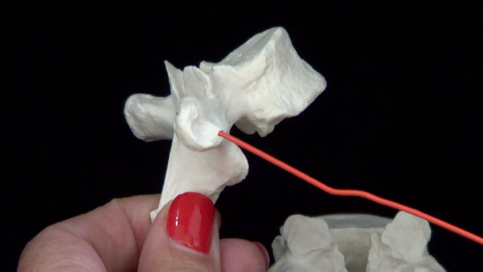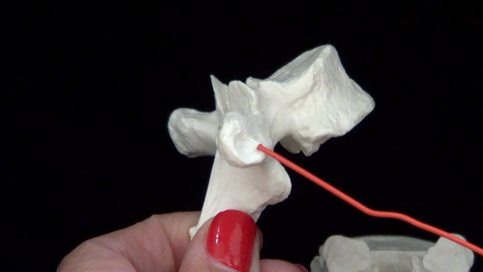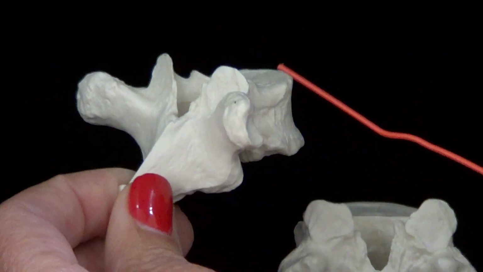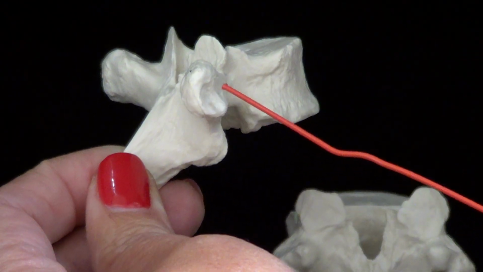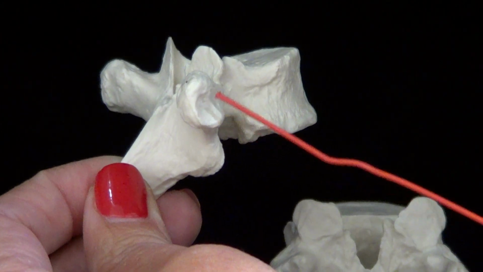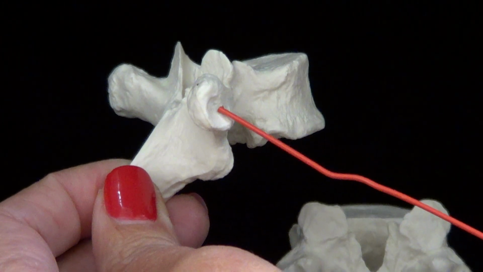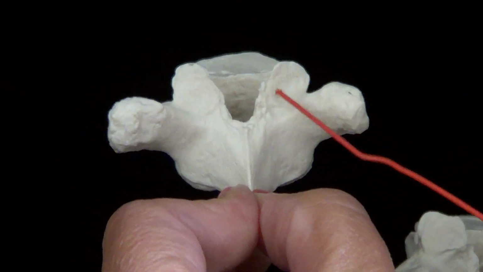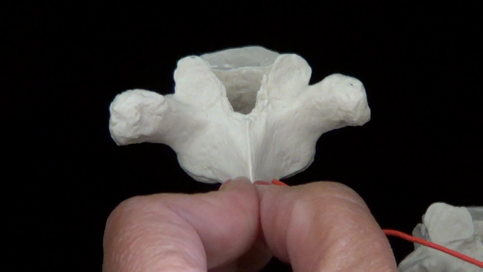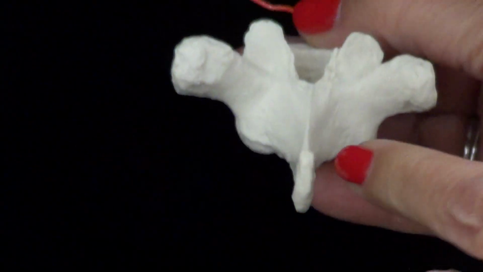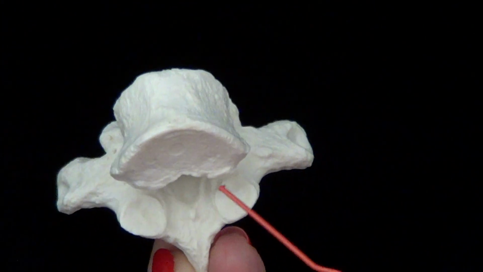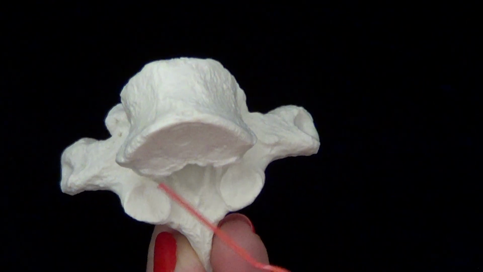And we have another costal facet, which is called the transverse costal facet, which is located on the transverse process, and this transverse costal facet will articulate with the tubercle of the rib. Here we have the superior articular facet of the thoracic vertebrae. Over here would be the spinous process, and down here is the inferior articular facet.